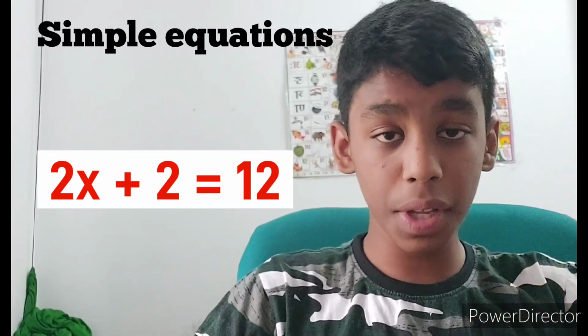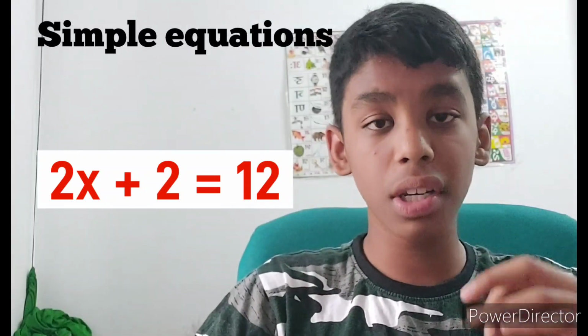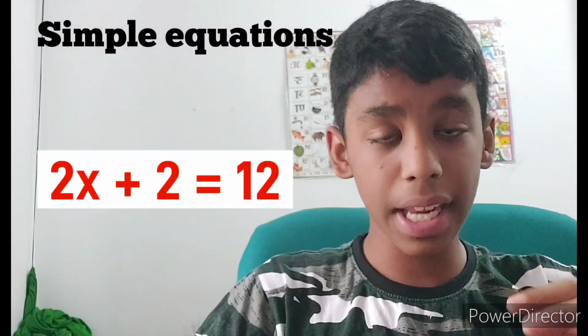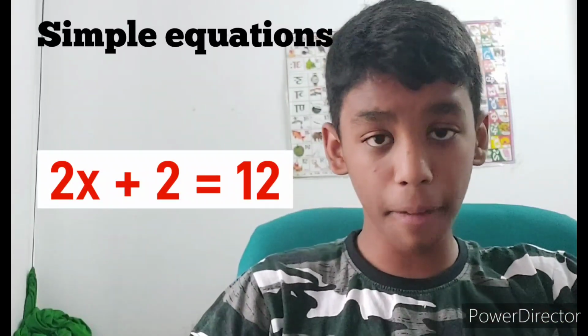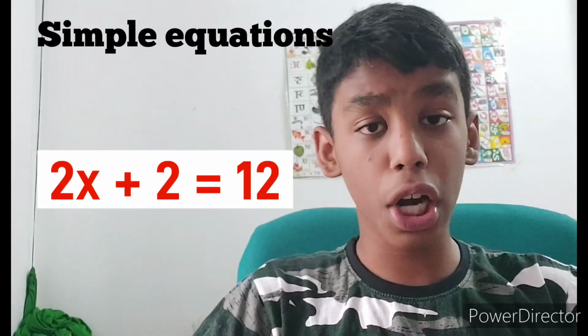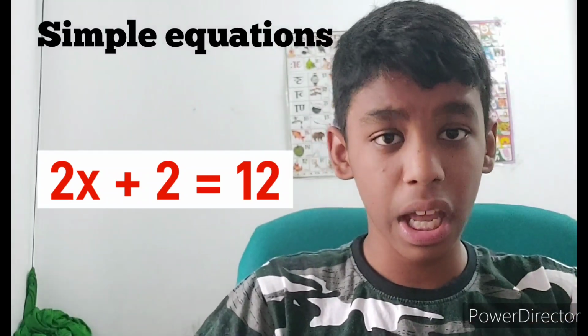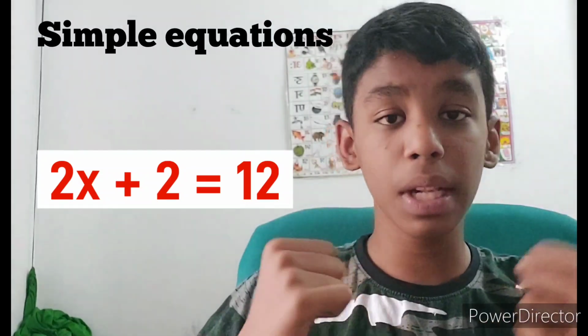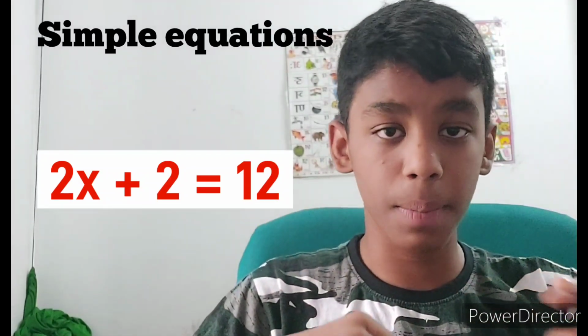And the 2 is multiplied with x, so it will go to division when going to the right hand side. Then 10 by 2 is actually 5. So x is equal to 5. So this is all my sir taught in my class about simple equations, different types of simple equations, variables on both sides, and how to find the variables.